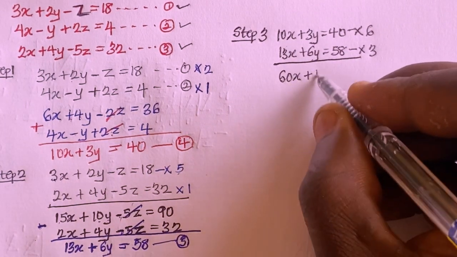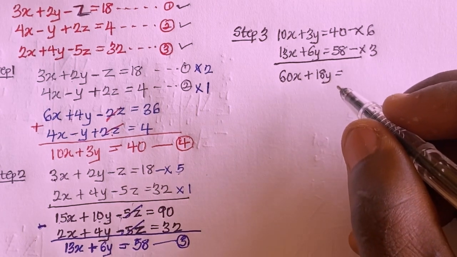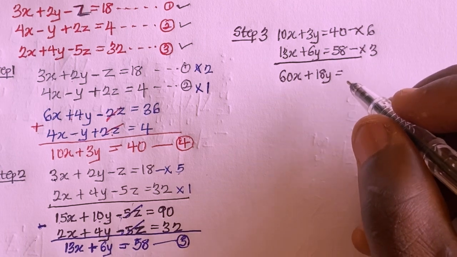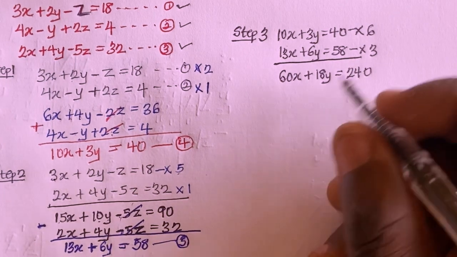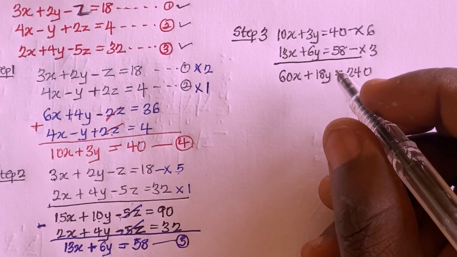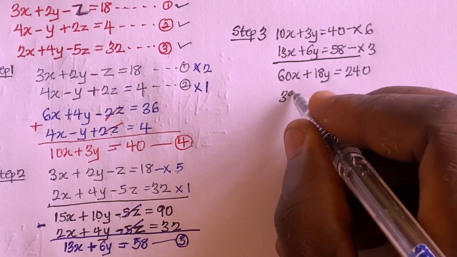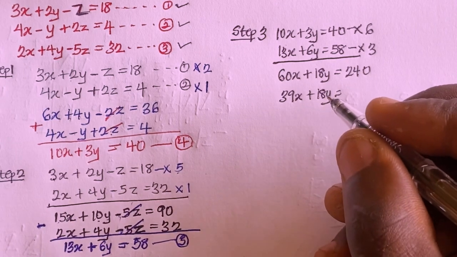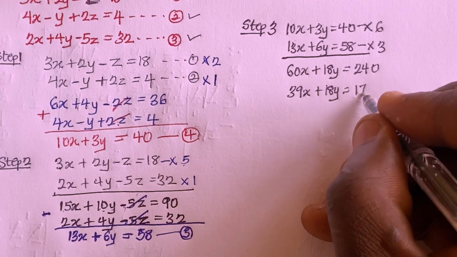Then plus 18y equals what? 40 multiplied by 6, that means we have 240. And this is going to be 13 multiplied by 3, that's actually 39. Exactly. You are going to have 39x plus 18y equals 58 multiplied by 3. That's 174.